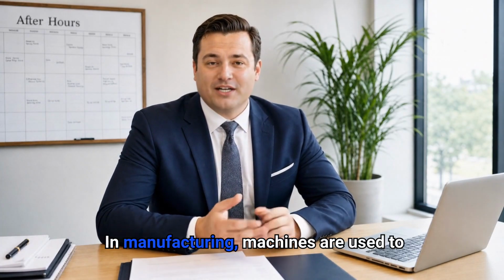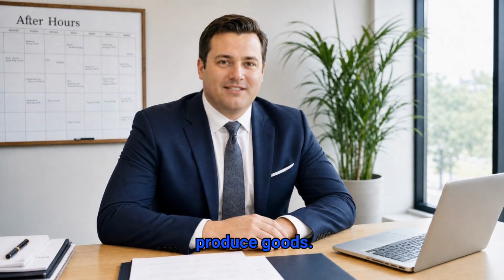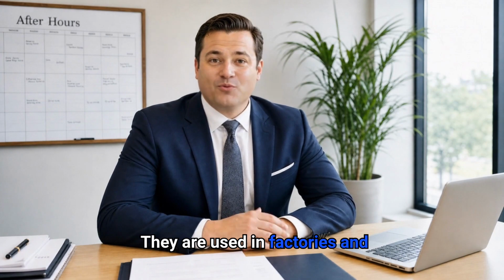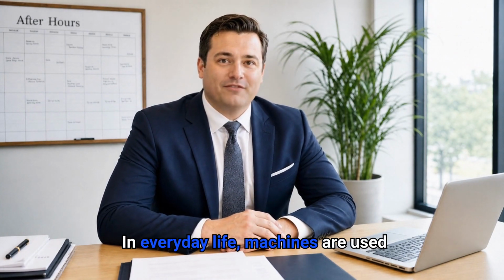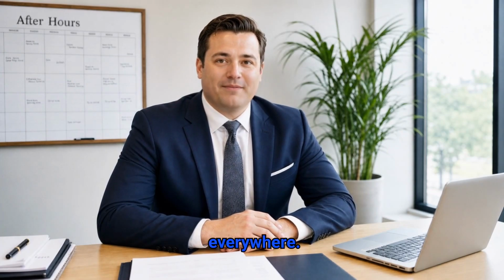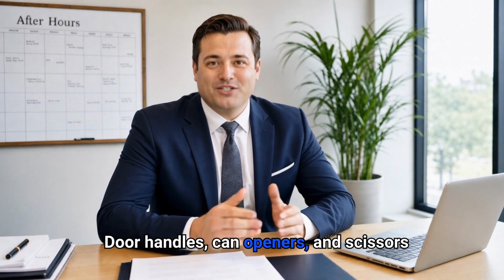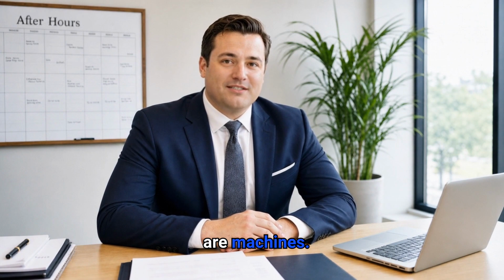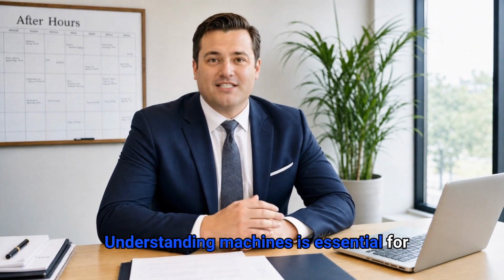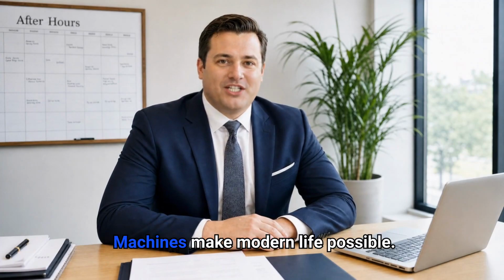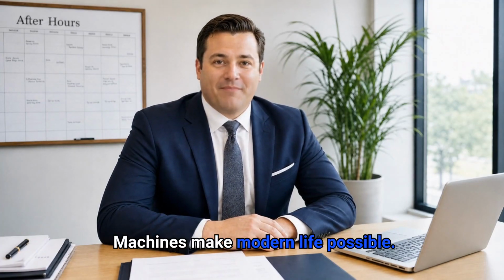In manufacturing, machines are used to produce goods. They are used in factories and workshops. In everyday life, machines are used everywhere. Door handles, can openers, and scissors are machines. Understanding machines is essential for many fields. Machines make modern life possible.